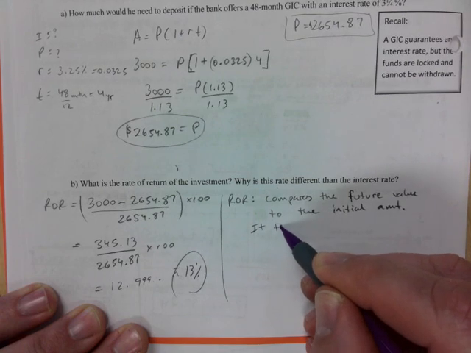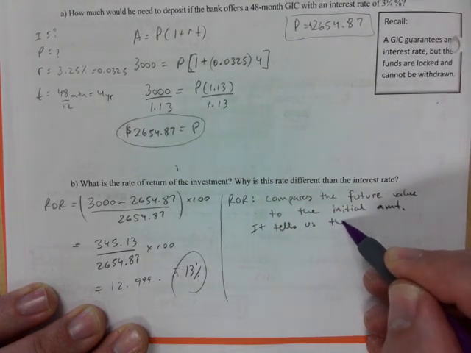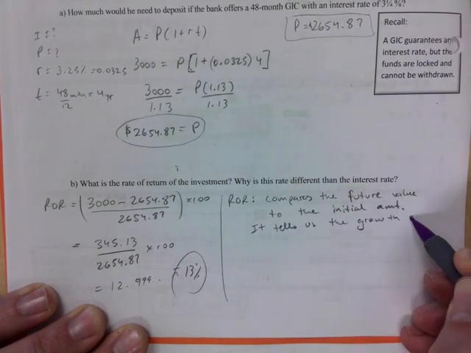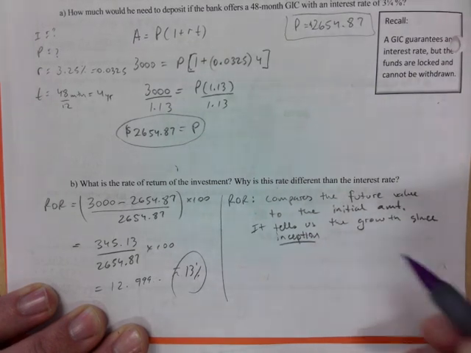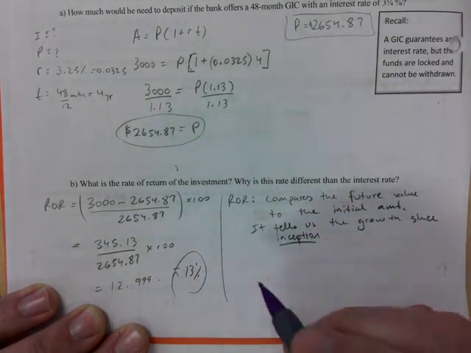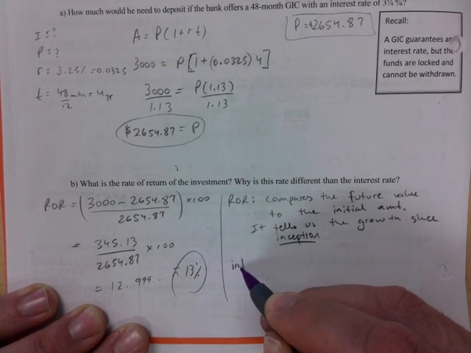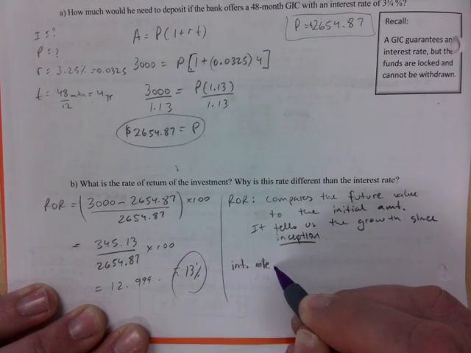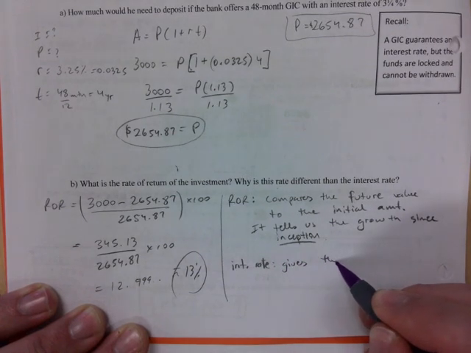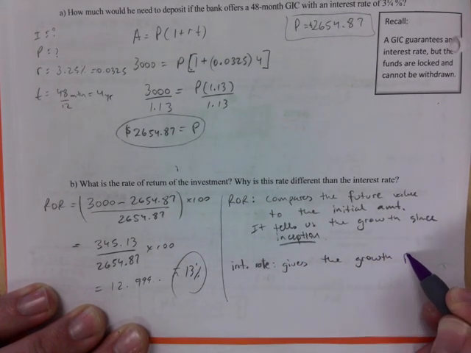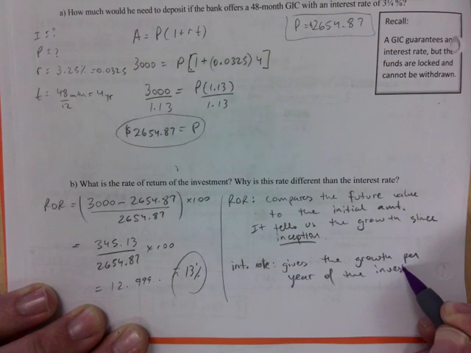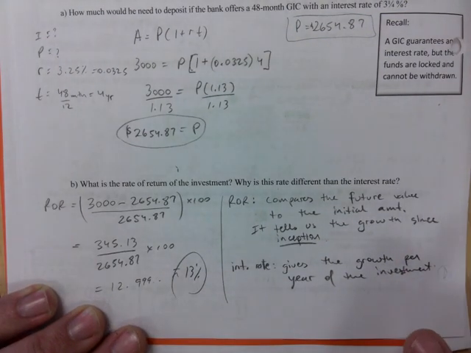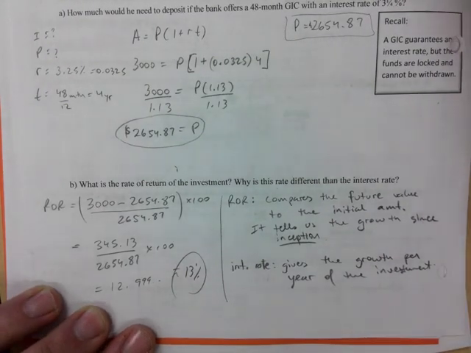It tells us the growth since inception. How's that for a word, eh? Since inception, since you started that investment. Whereas the interest rate, right, gives us the growth per year of the investment. So that's how they're different. Interest rate is a yearly amount, yearly rate, and so it goes up by that rate. Okay.